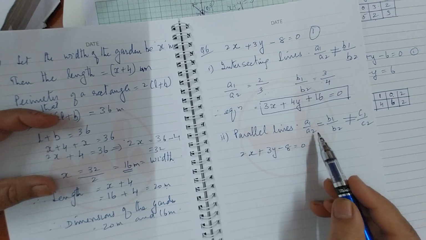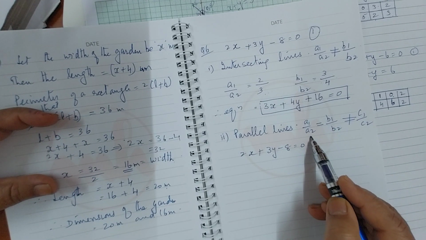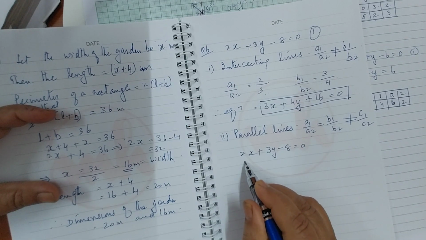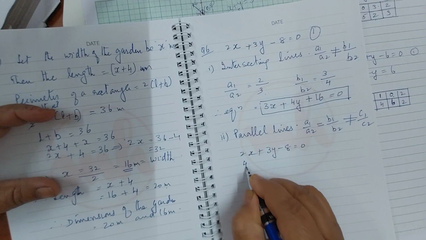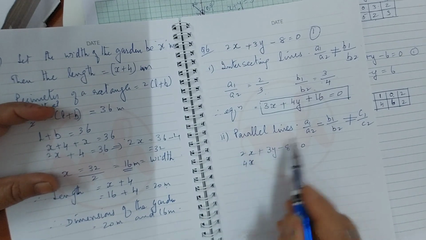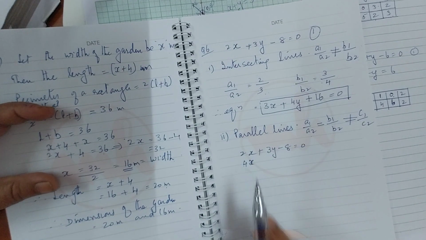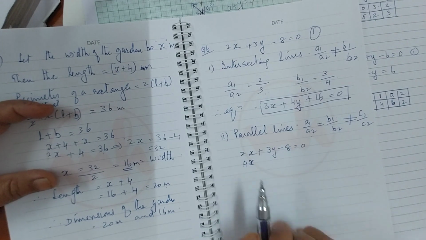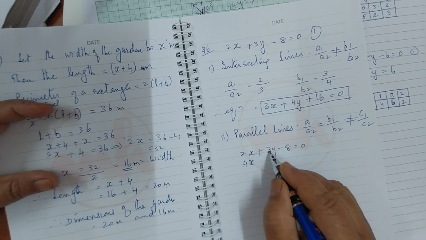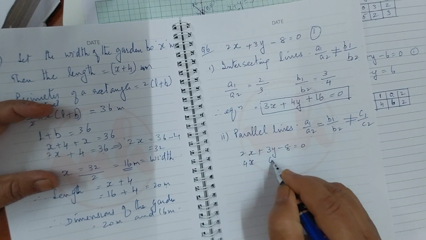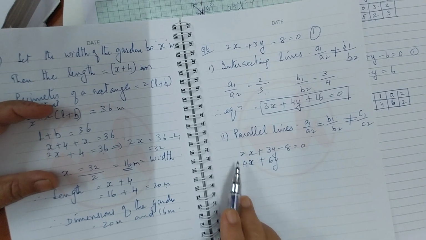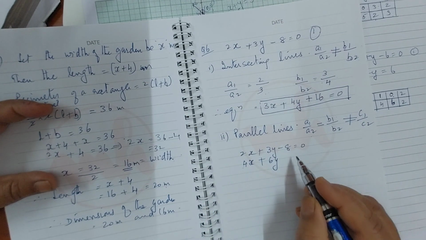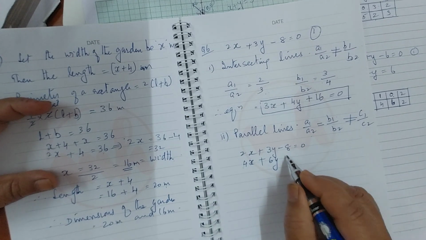Now we can take another value for A2. If I take 4 here, suppose I am taking 4x. So A1 upon A2 will be 2 upon 4, that will be 1 by 2. And remember, B1 upon B2 should also be equal to 1 by 2. So here, since this is 3y, here you can take 6y. So that here also you got 1 by 2, here also you got 1 by 2, and not equal to C1 by C2.